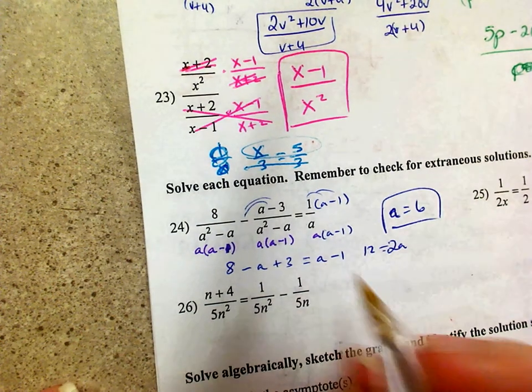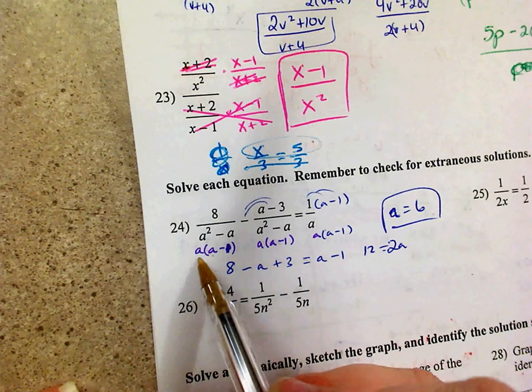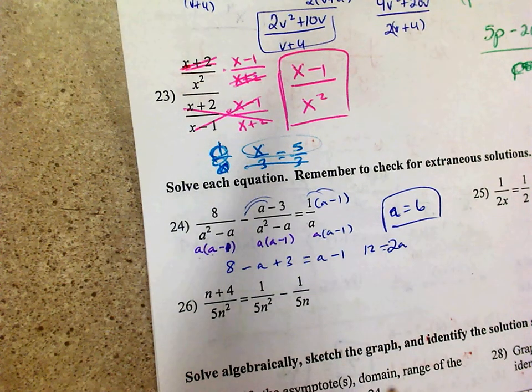If my answer had been 1 or 0, then I would have said extraneous solution, because that makes the denominator 0. And if the denominator is 0, then you're undefined. Okay, I'm going to go to 25.